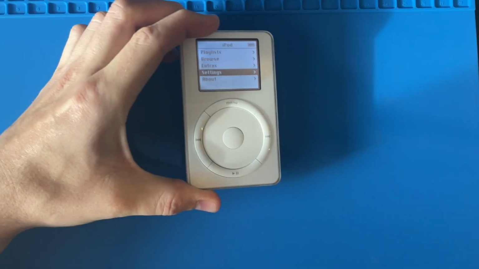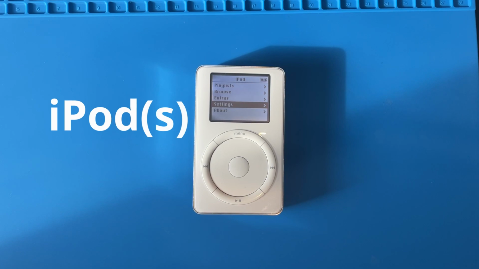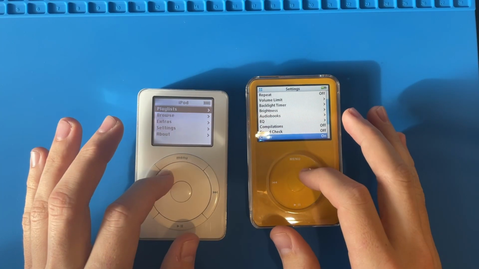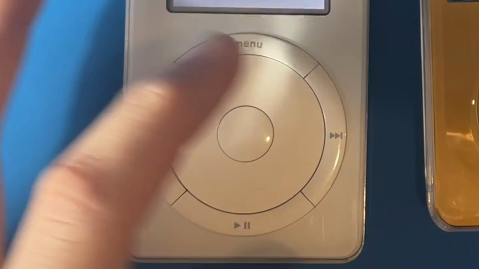iPods. There's a big load of difference between these two iPods: the click wheels, the colors, the sounds of the clicker.